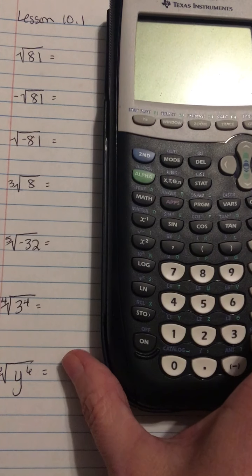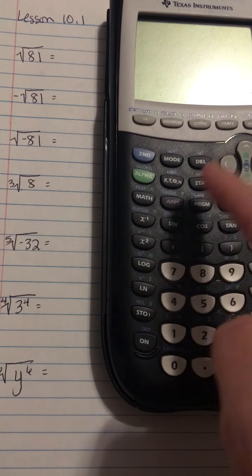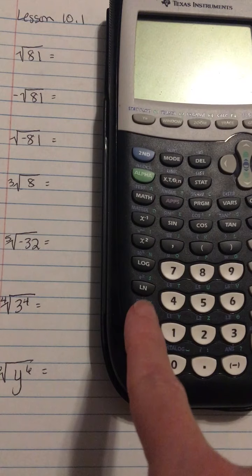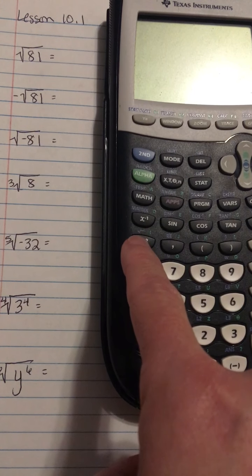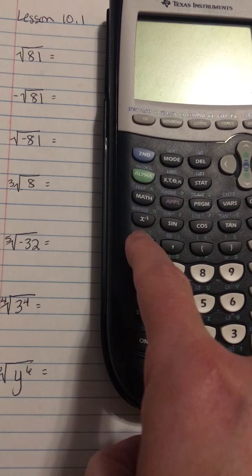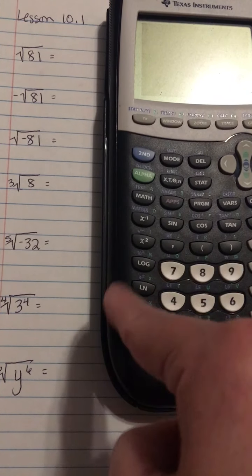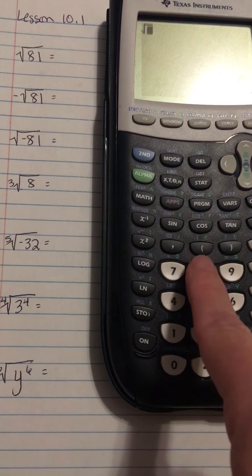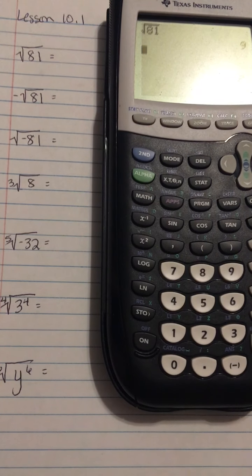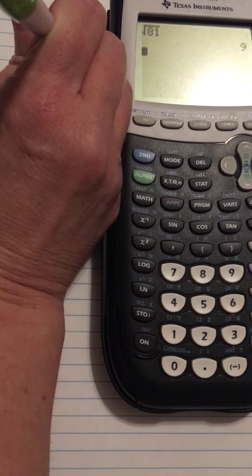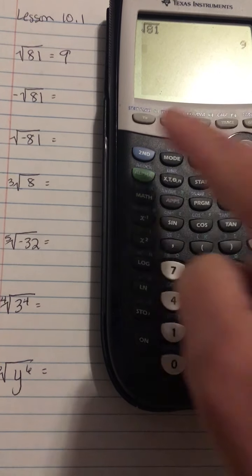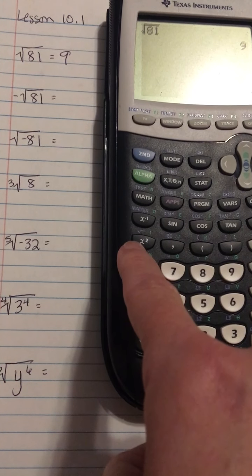So what you're going to do is hit the second button and that blue square root sign. Oh gosh, I need to have my thing on, sorry. Second, square root, and then you're just going to hit 81, and that's going to be 9. So I just wanted to show you that the square root button is second, and then the x squared.